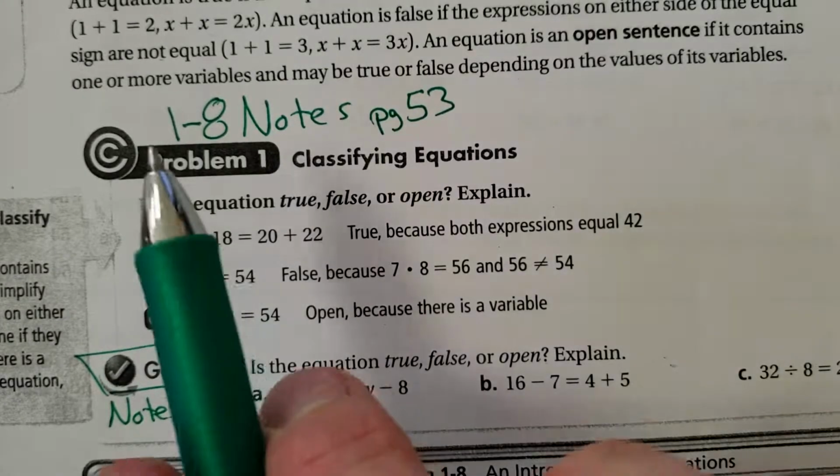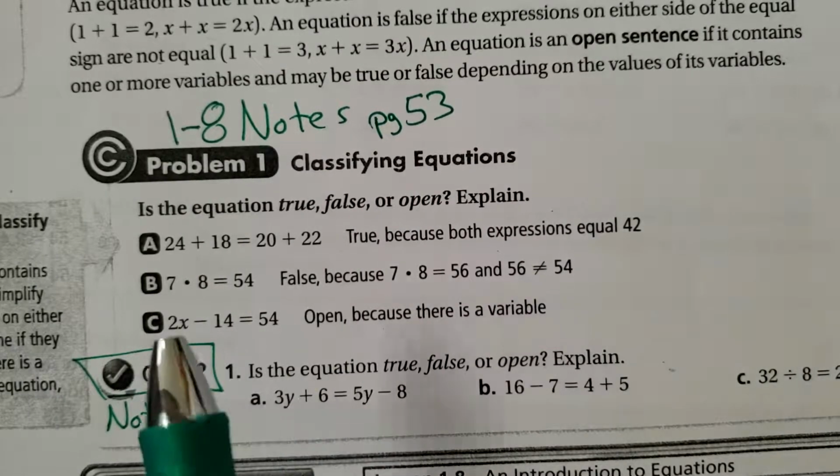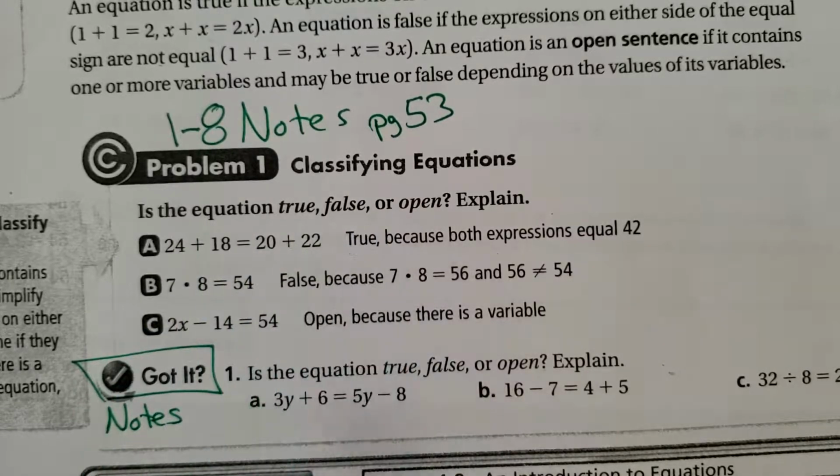What's up, students? We're going over the 1-8 notes. I'm on page 53. Hopefully you're following along with me. Again, this is a printout, a photocopy of the book, so please don't write in your book.